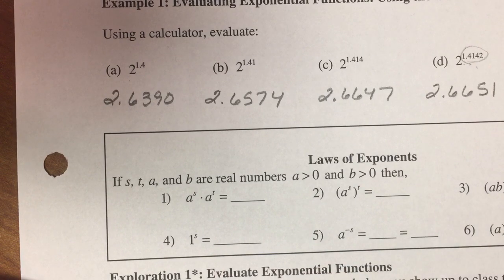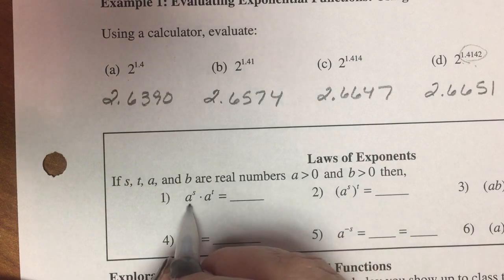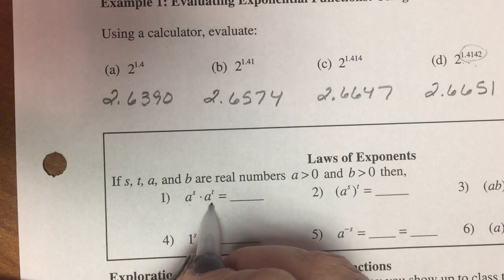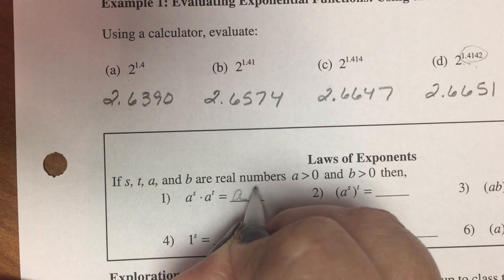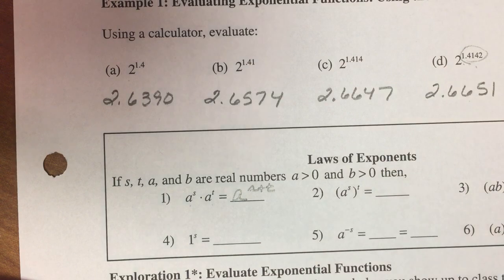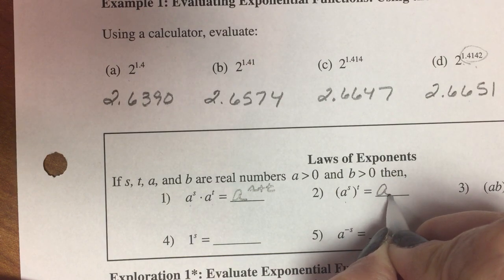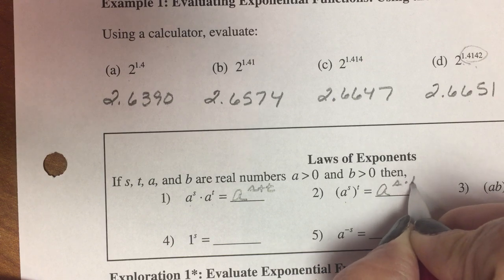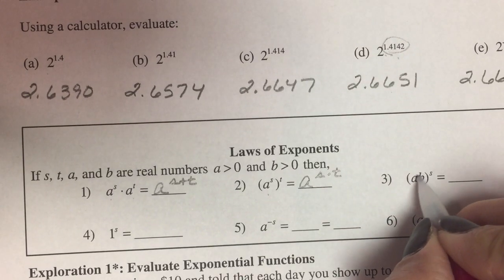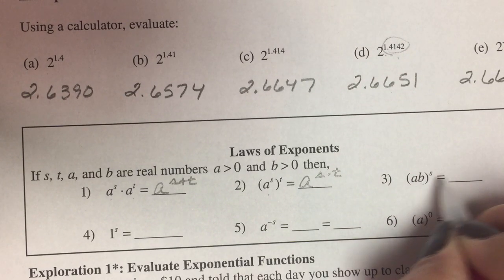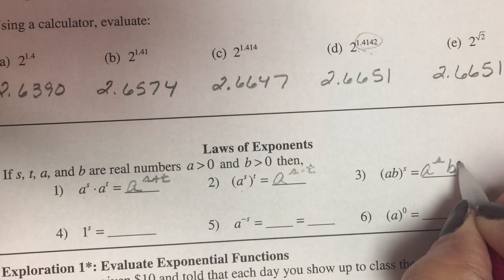All right, so let's talk about our rules or our laws of exponents. These are from a long time ago. Hopefully you'll remember that if I'm multiplying two expressions with exponents, I add the exponents. So this would be a to the s plus t. If I'm raising a monomial to a power, I multiply the exponents. So that would be a to the s times t. If I'm raising a monomial with more than one part, I have to make sure that I bring in that exponent to each one of the parts.